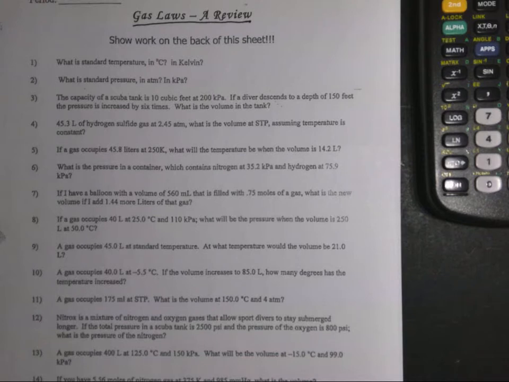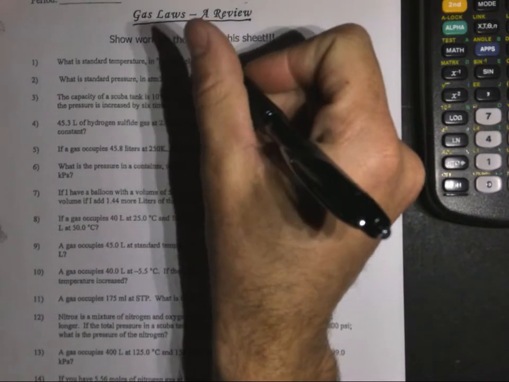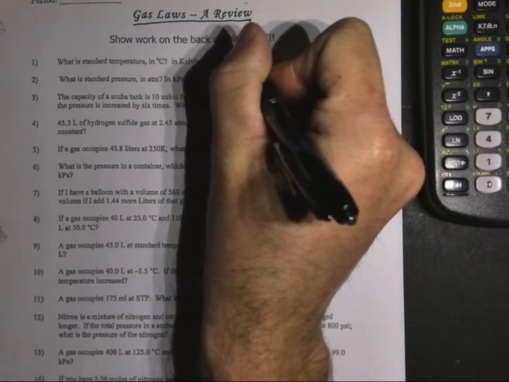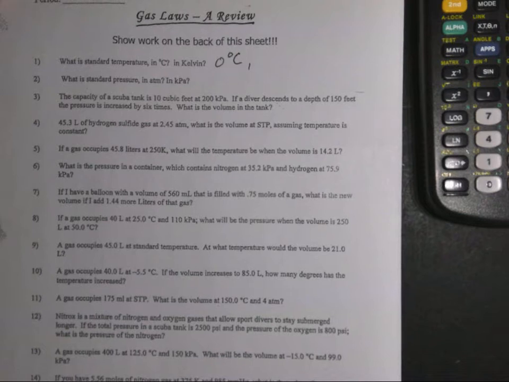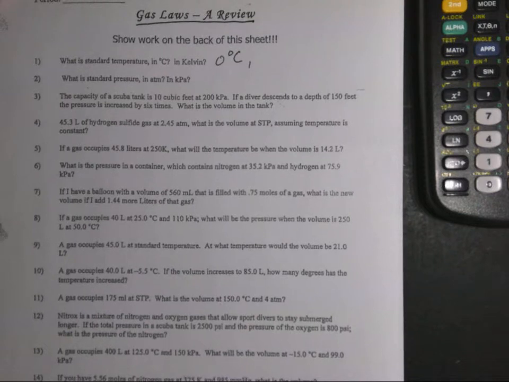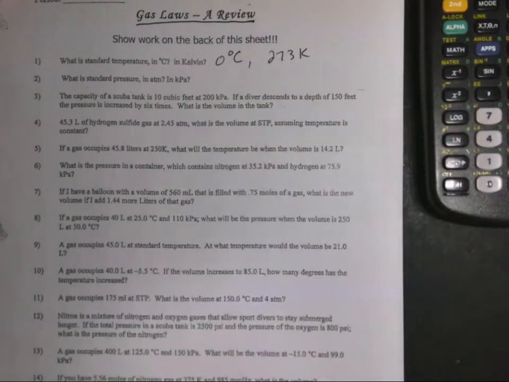It says, what is the standard temperature in degrees C and then in Kelvin? Well, we know that standard temperature in Celsius is 0 degrees Celsius. And then in Kelvin, remember, to get Celsius to Kelvin, we simply add 273. So our standard in Celsius is 0, so we add 273 to that, and we get 273 K for our standard temperature.